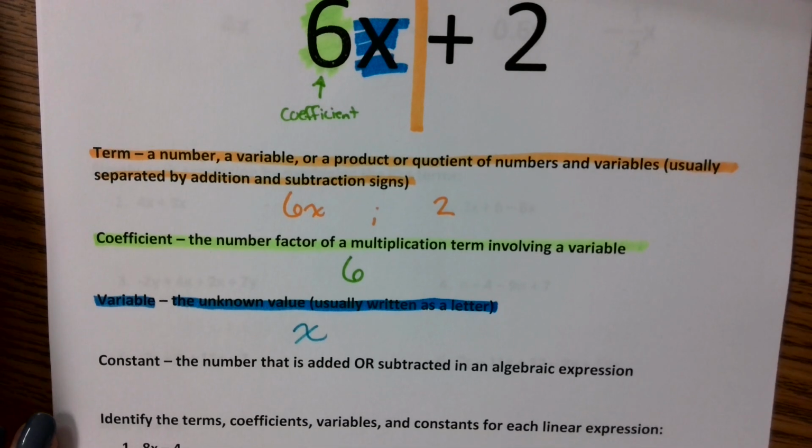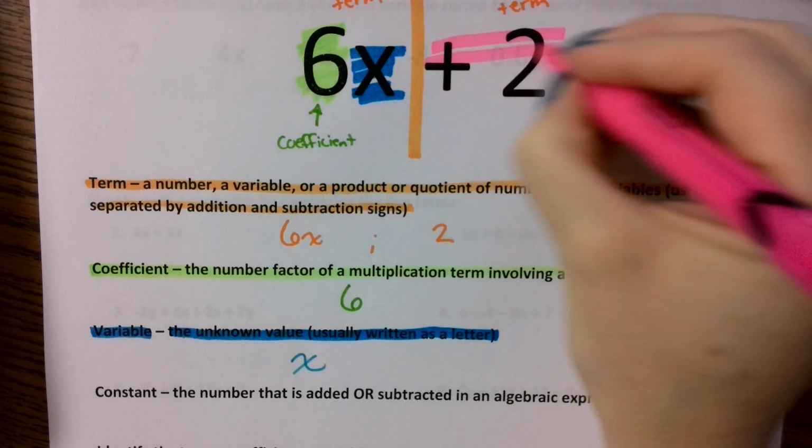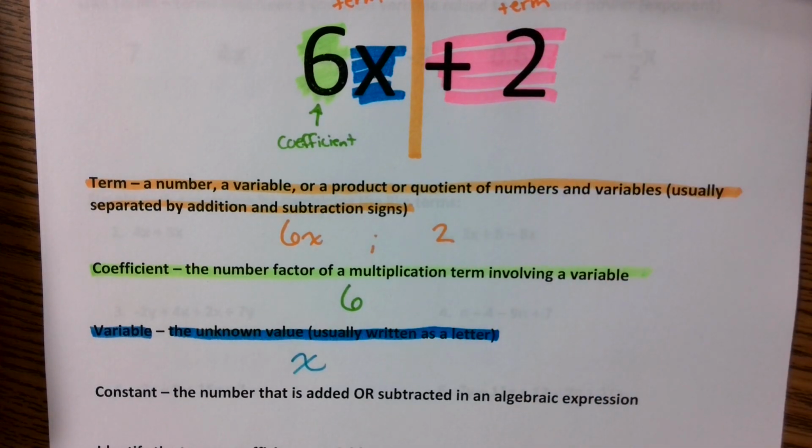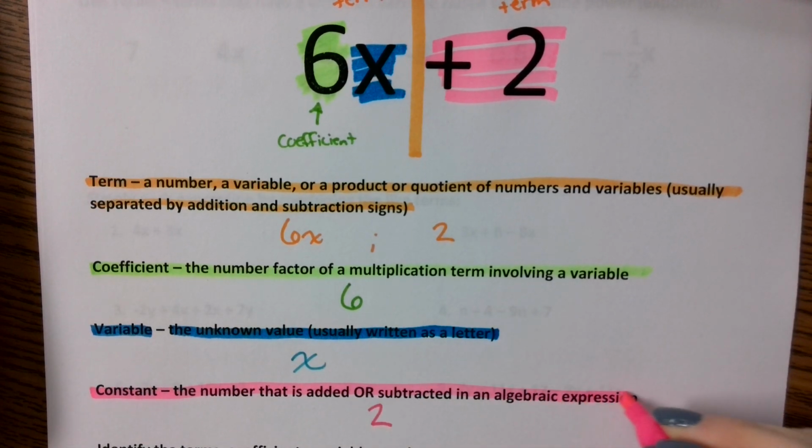And then our constant. With our constant, the constant is what you are adding or subtracting that is just a number, no variable attached to it. It's independent to itself. Notice I'm going to include the plus sign with it so that I know that this is a positive 2 that I'm talking about for my constant. It is just a single number that's being added or subtracted in the expression. You must include the addition or subtraction sign as part of its integer value. Okay?